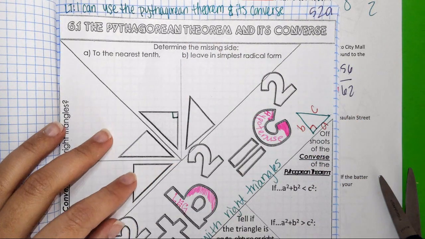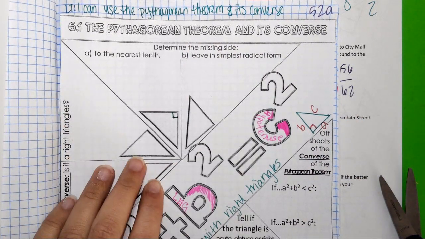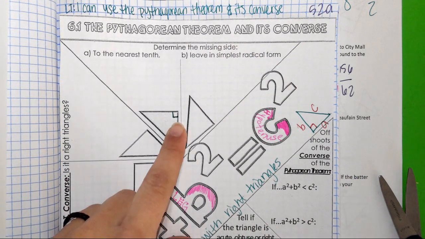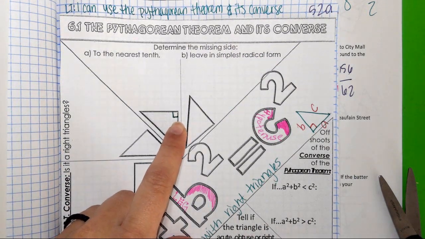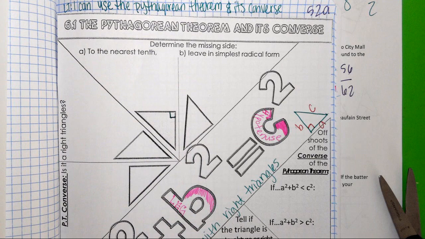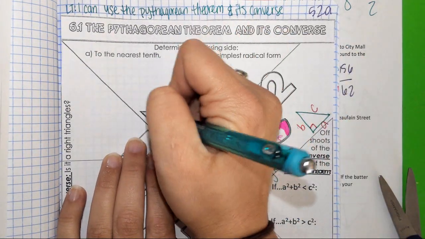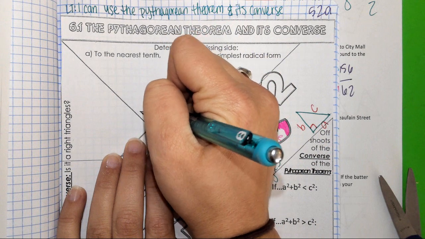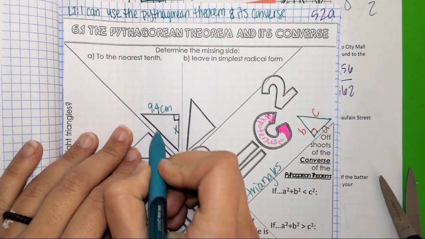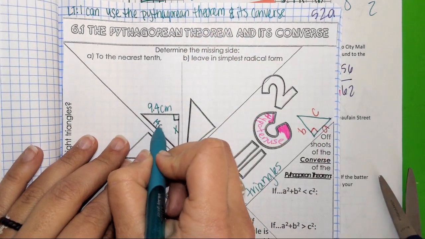Please put a little box right there. Yeah, we're going to do A first. We're going to do it to the nearest tenth. And then we're going to call this X. This is going to be 9.4 centimeters. And this side is going to be 14 centimeters.